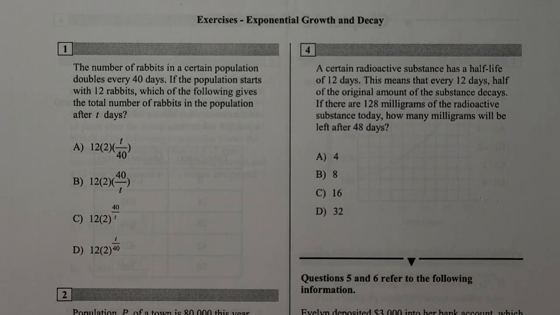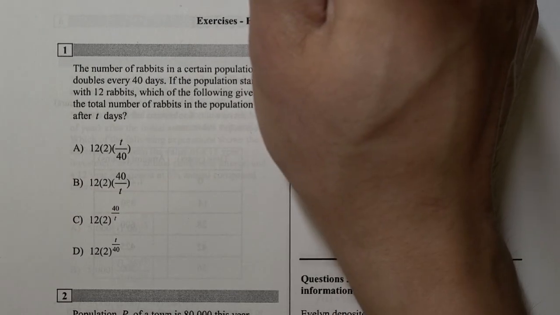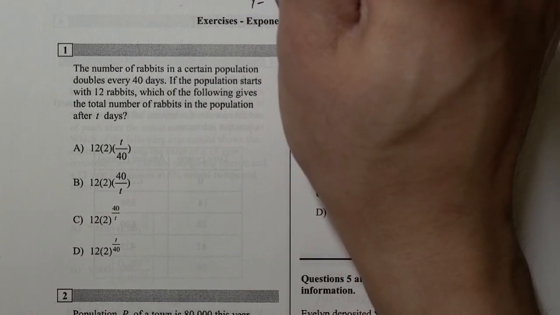Number of rabbits in a certain population doubles every 40 days. If the population starts with 12 rabbits, which of the following gives the total number of rabbits in the population after t days? Okay, so there is a general formula for exponential growth and decay. So you could memorize it. It's something like, what was the initial value?